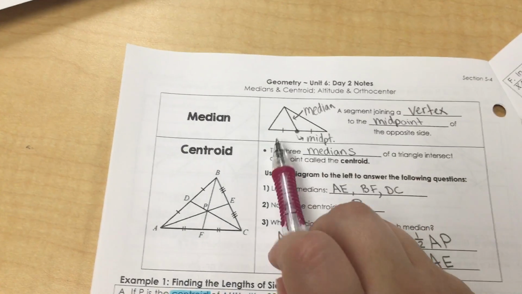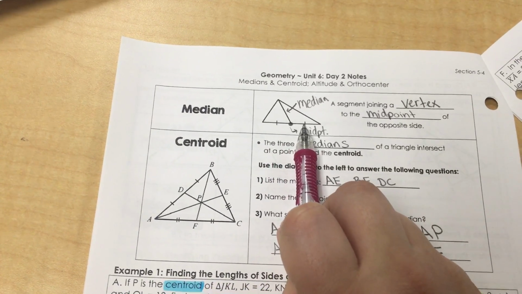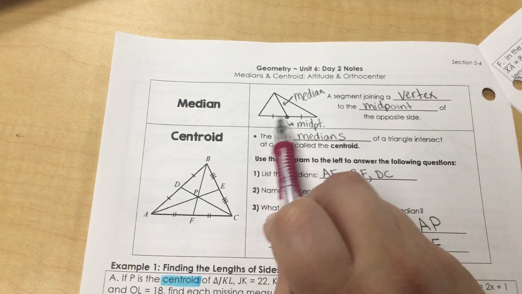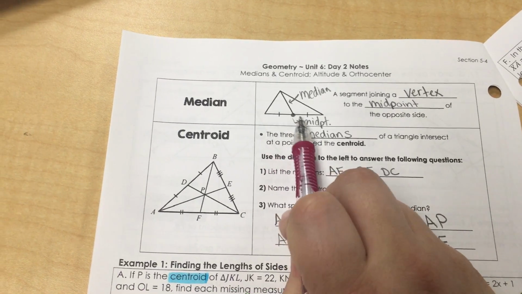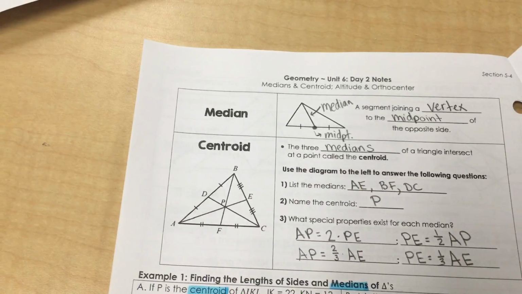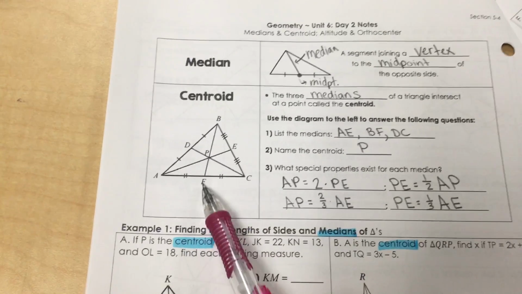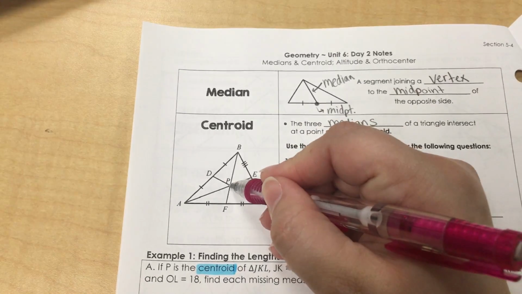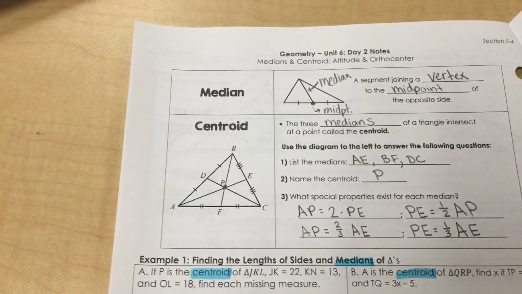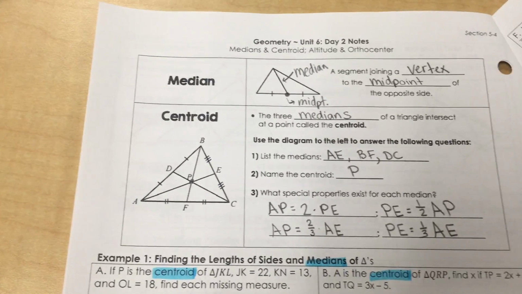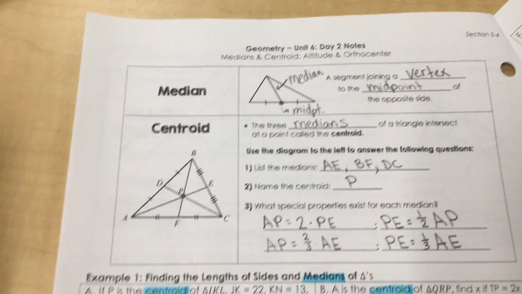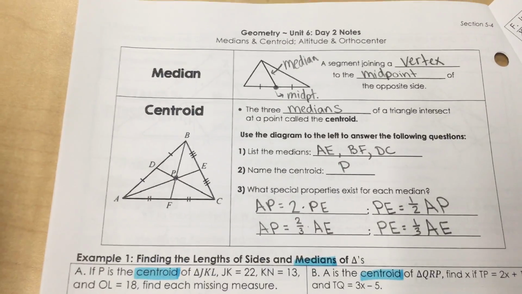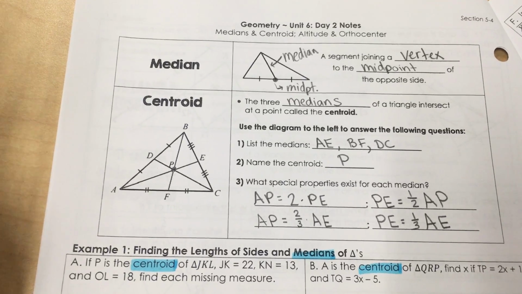And the big idea is that you need to be able to see that these two segments are congruent to each other. So we know that if this was 5, this is also 5 units. Down here, when all 3 medians are drawn in a triangle, they create a center called the centroid. And so the centroid is point P. And then these different formulas will help us figure out the different lengths of those segments.